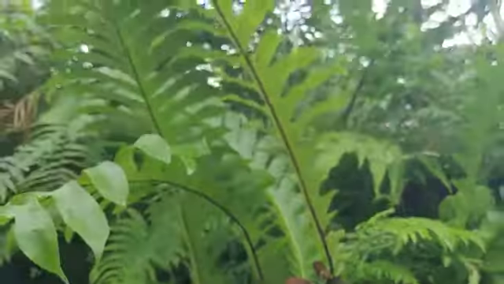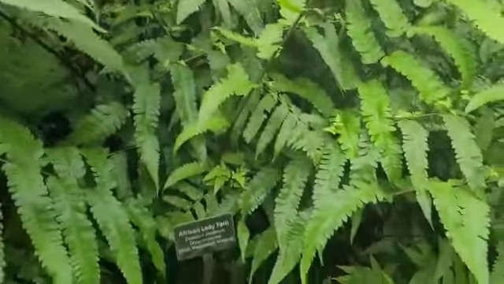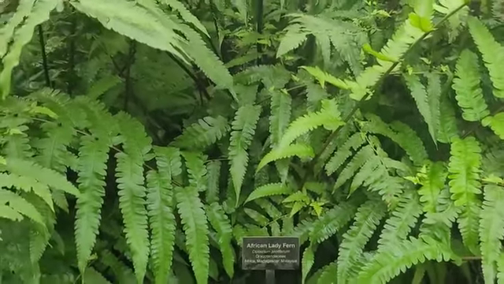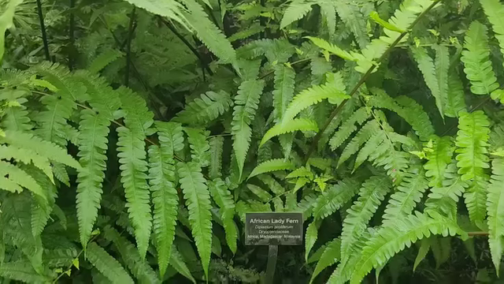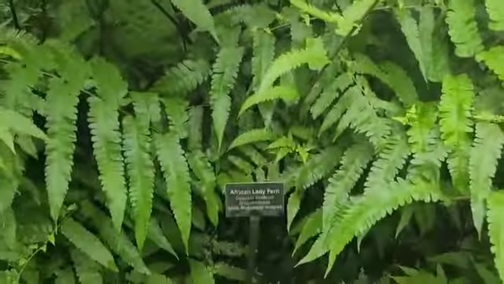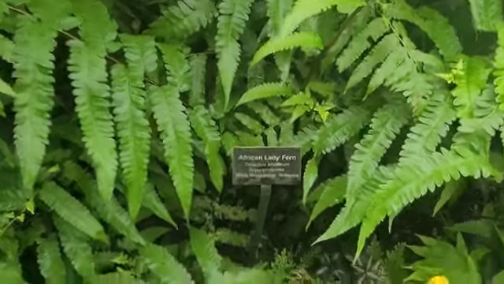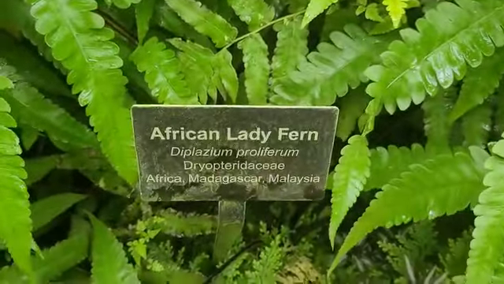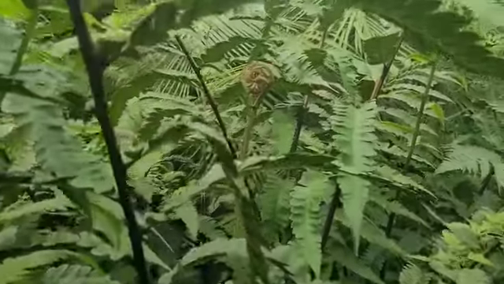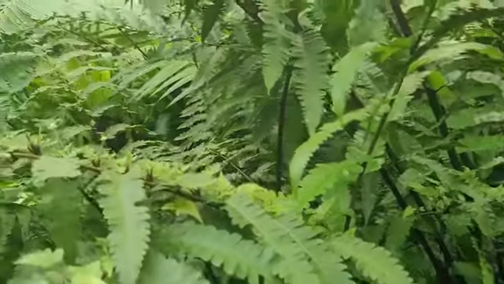And this is a frond of the fern. Different kinds of African lady fern. This is basically very closely related to kasrod. Our kasrod, which we eat in Jammu, that is Diplazium esculentum, whereas this is a similar kasrod, but from Africa. African lady fern. It's named Diplazium proliferum, Athyriaceae. So you see kasrod-like fiddlehead fern. I think this is also edible.